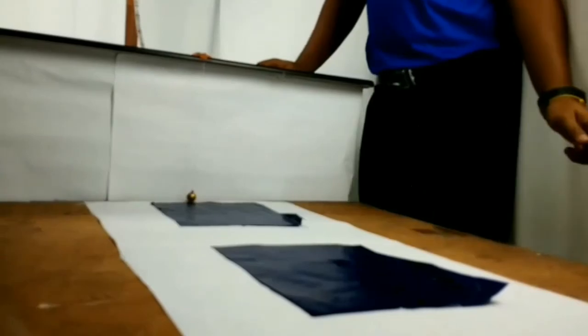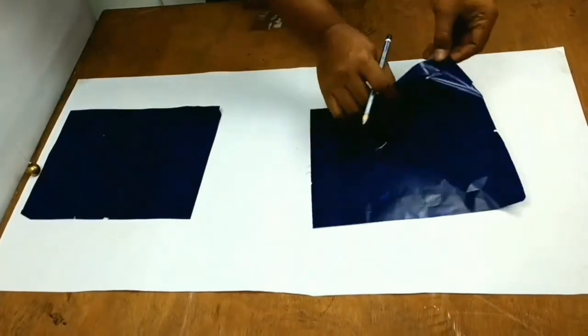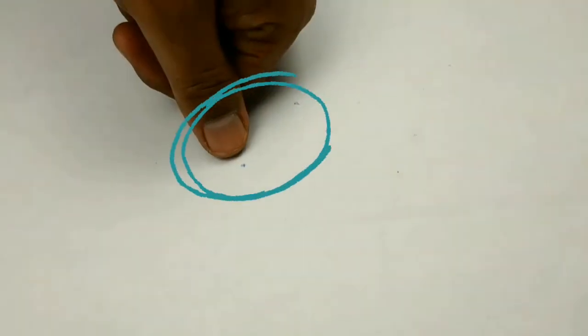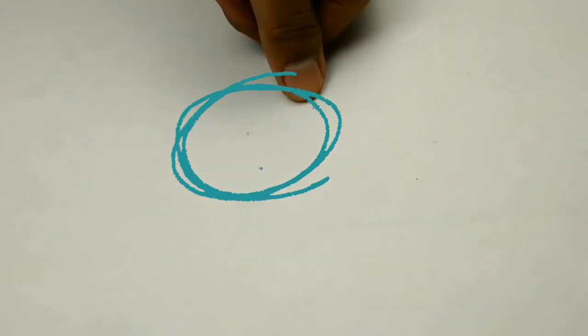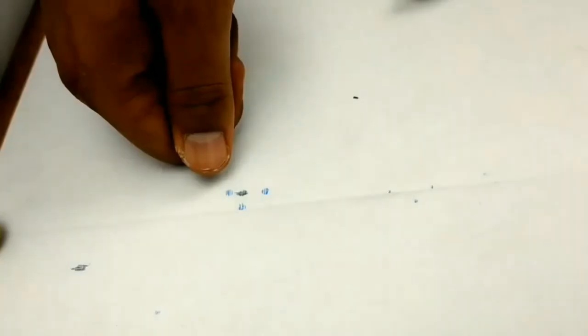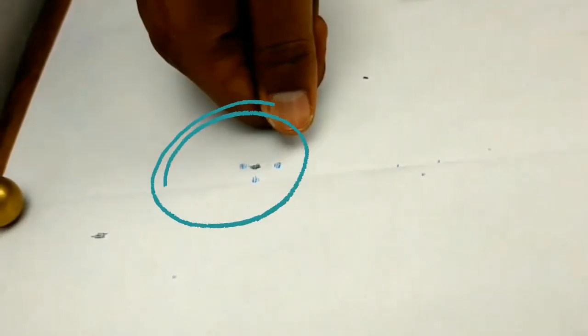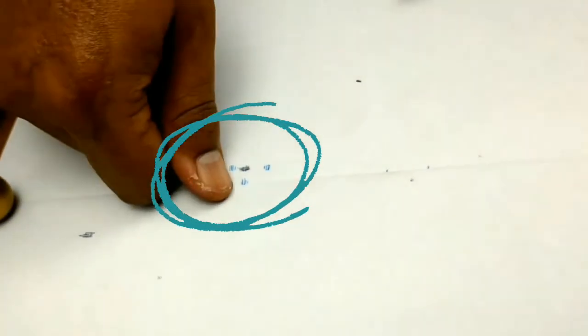Next, we will observe the landing point of ball bearing 2 and measure the distance by referring to the central line. After that, we will observe the landing point of ball bearing 1 and measure the distance by referring to the central line.